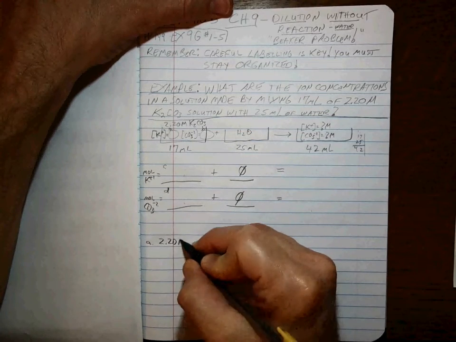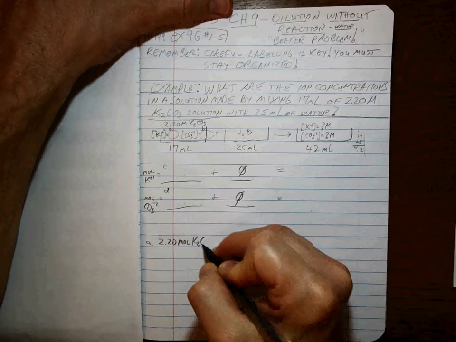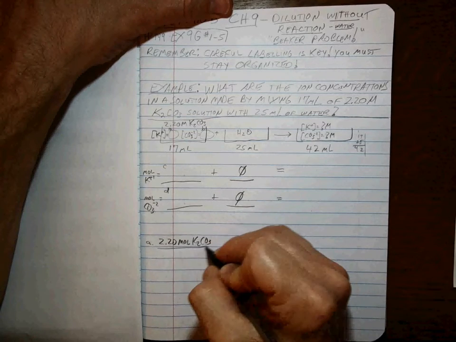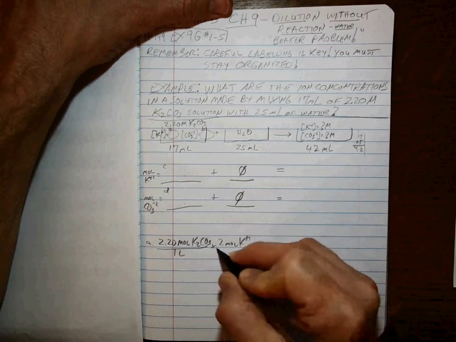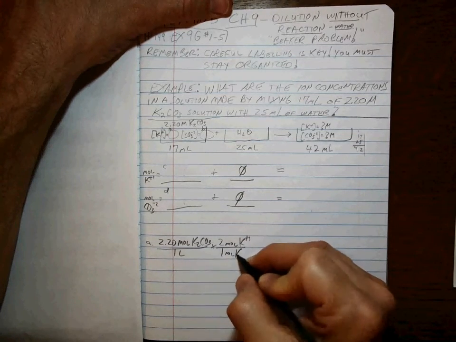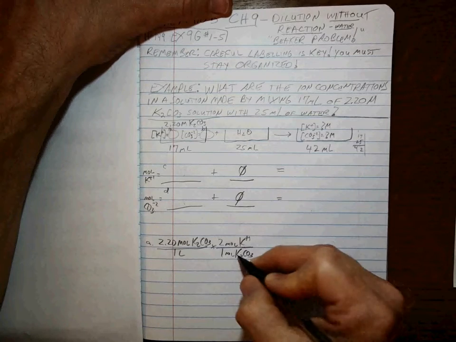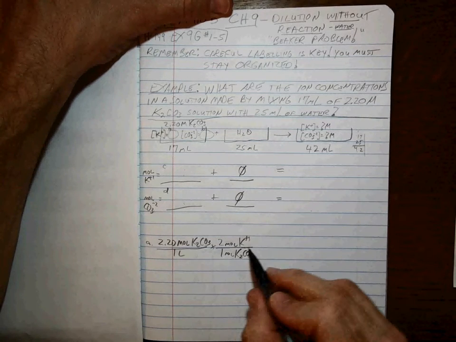2.20 moles of the potassium carbonate per 1 liter, and you know that there's 2 moles of potassium ions per 1 mole of the formula unit, K2CO3. 2 of them. 2 of the K pluses.